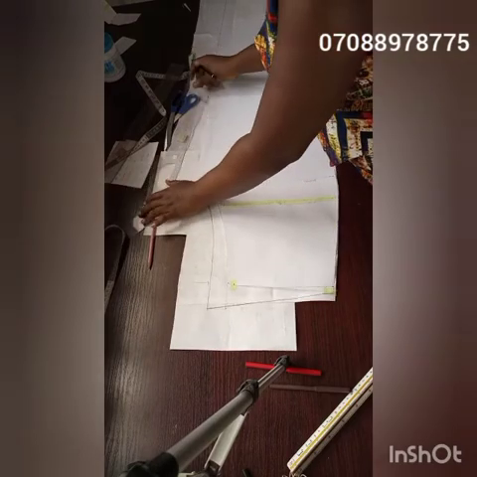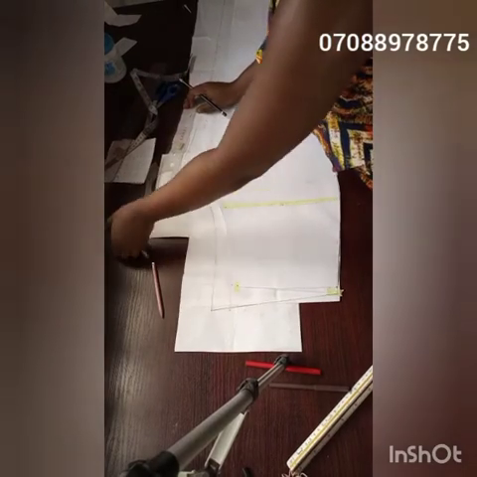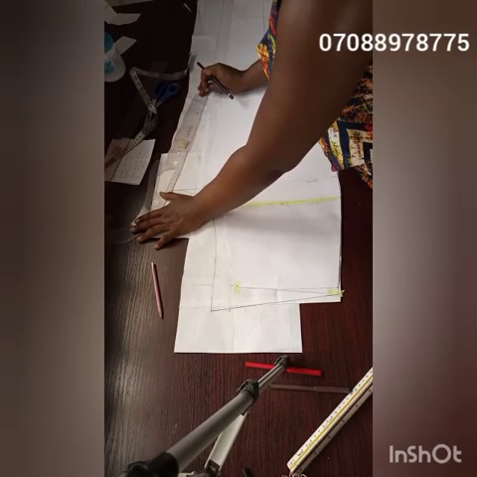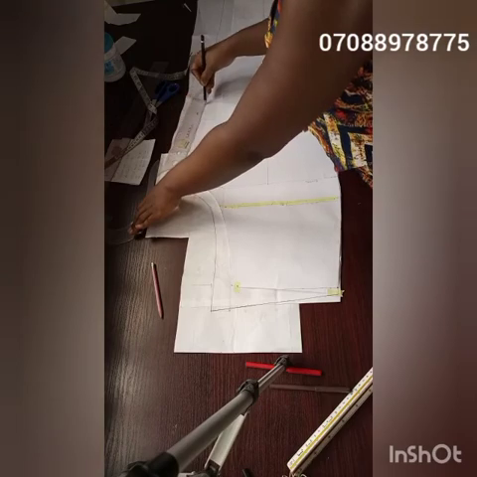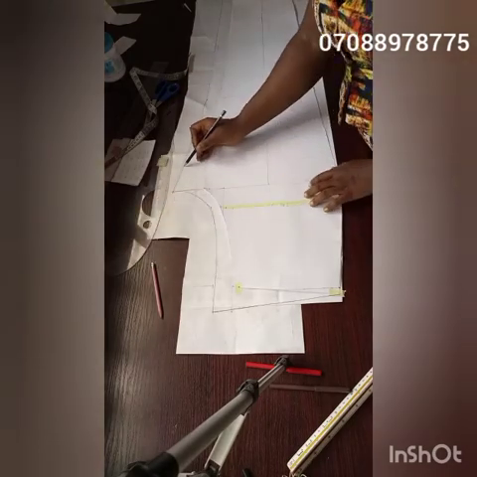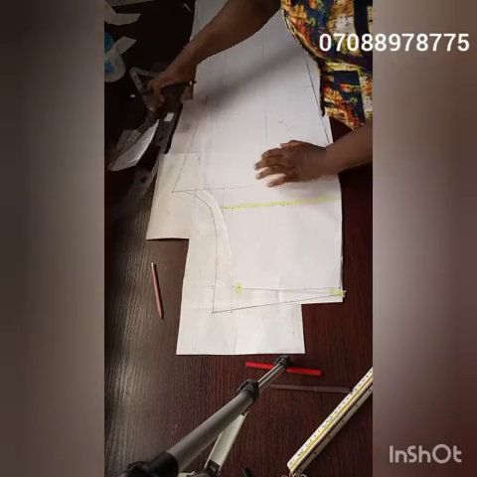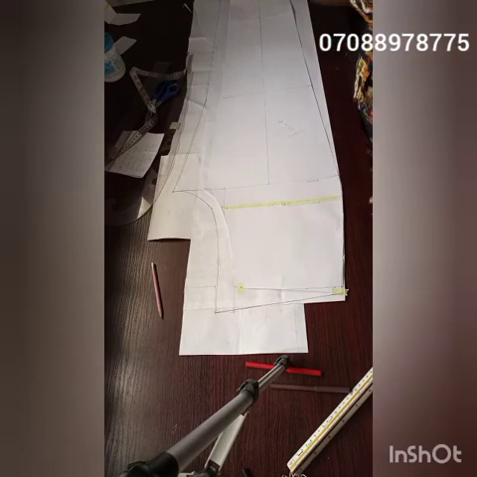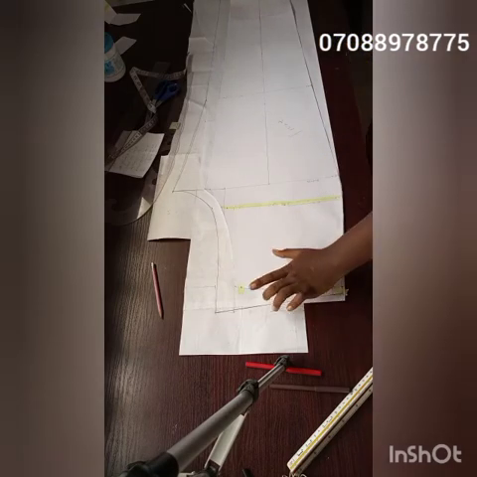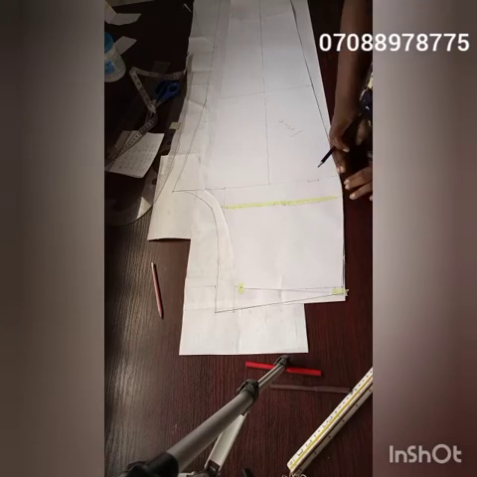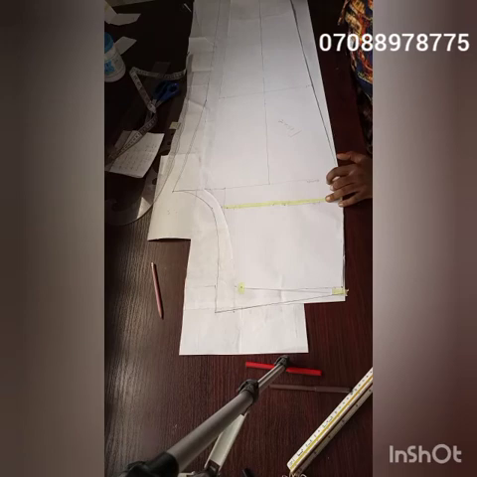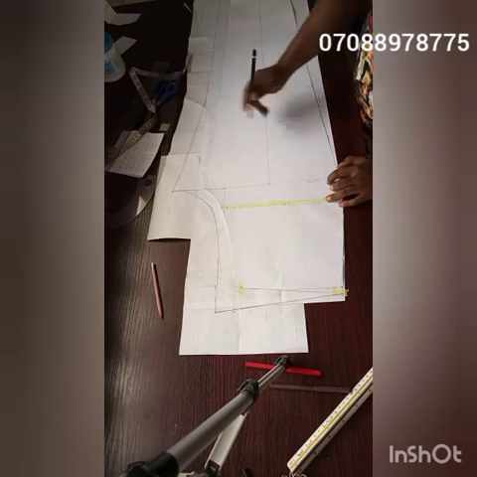Because a slight curve line on this part, very slight curve line on this part, just very small. So this is what we have, front and back. Now on this part, the front and the back is just going to be the same. You're not adding anything to this part. You're only adding to the inseam area.